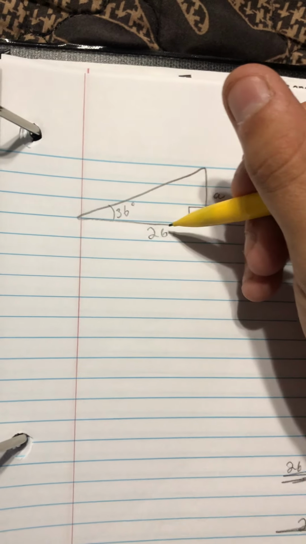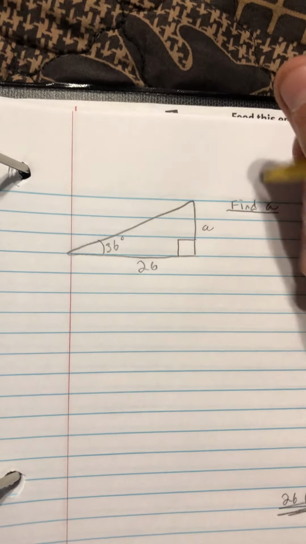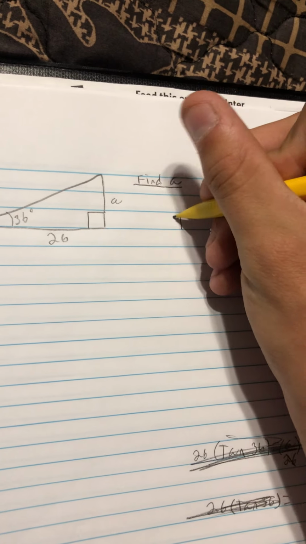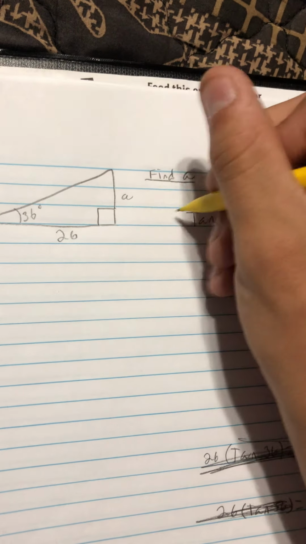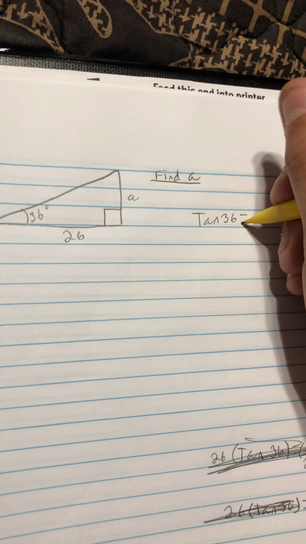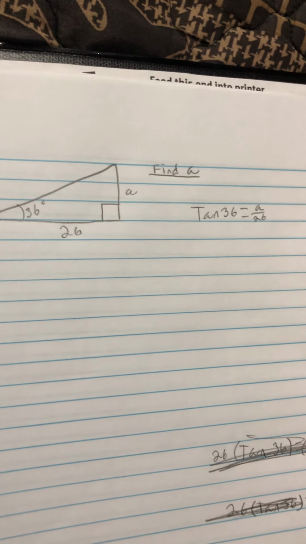So then we also know this is the adjacent because it's on the side of the right angle and that angle, our focus angle. So what we're going to do is we can set it up like this. Tan 36 equals A over 26, right?